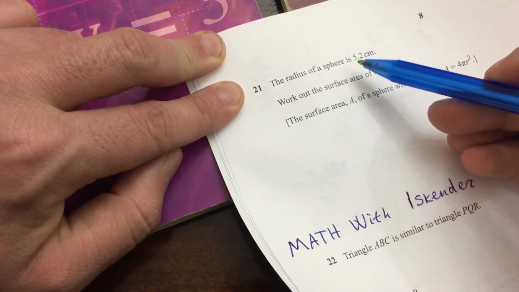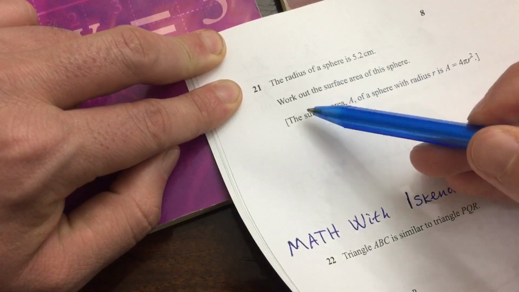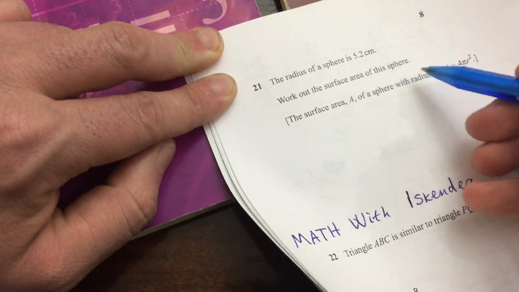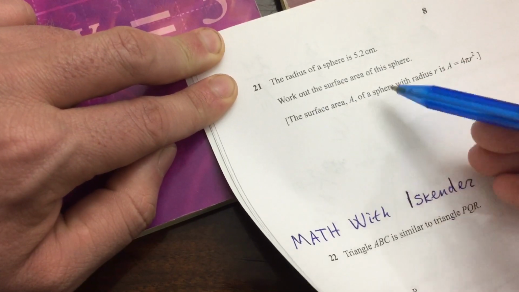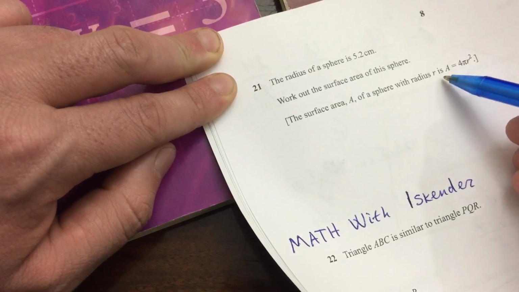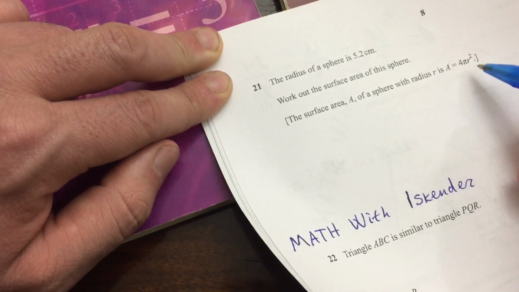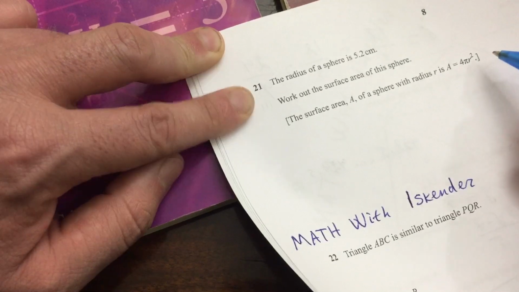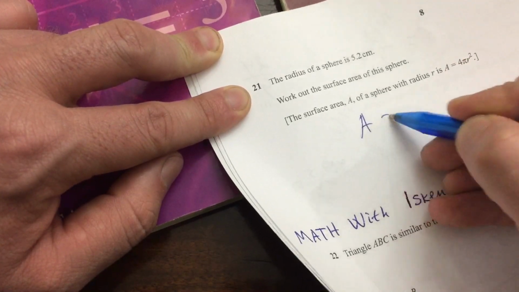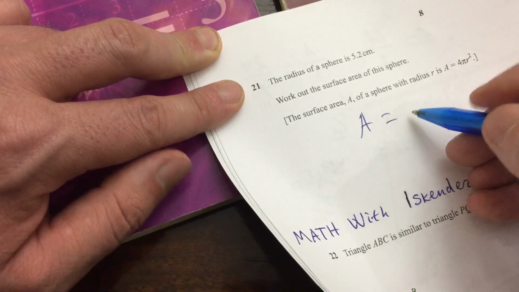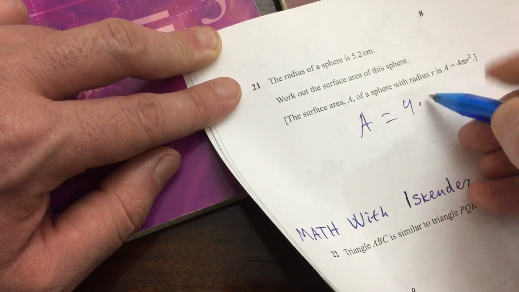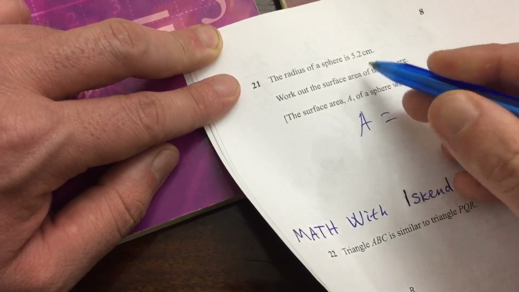The radius of the sphere is 5.2 centimeters. Work out the surface area of the sphere. The surface area A of the sphere with radius r is A equals 4 multiplied by pi multiplied by r squared.